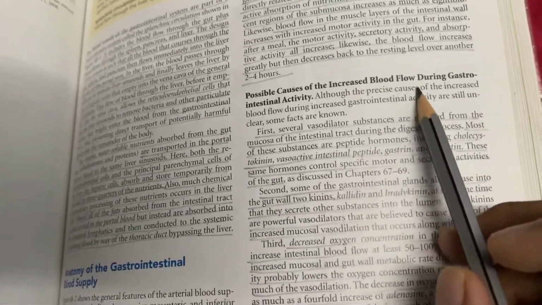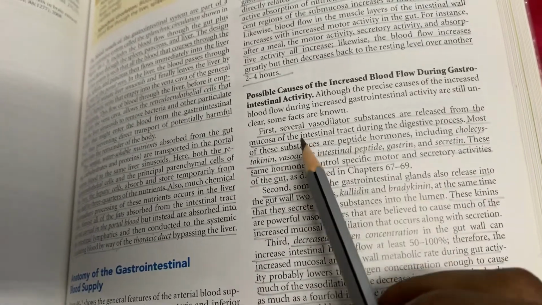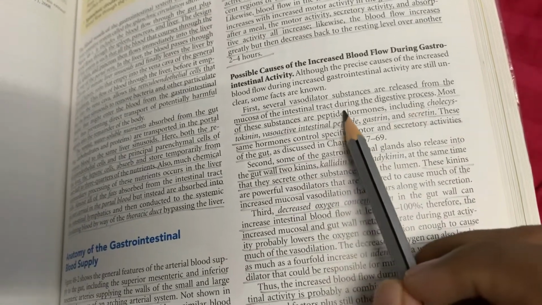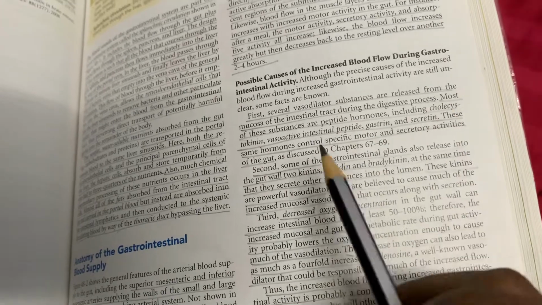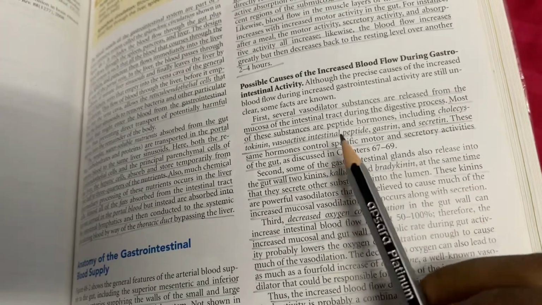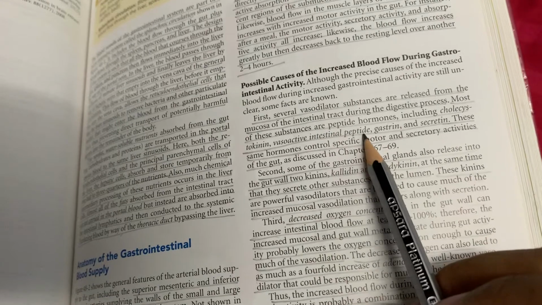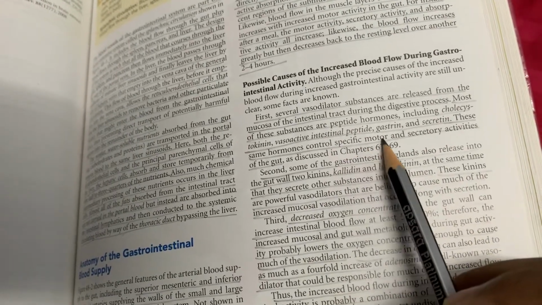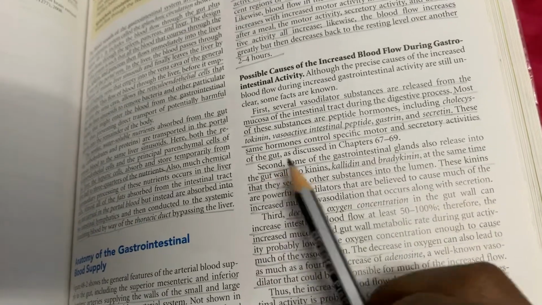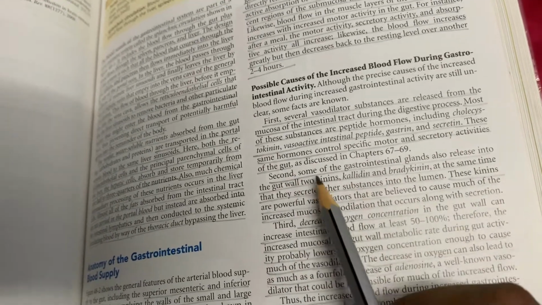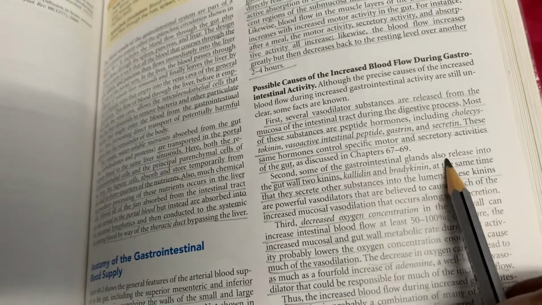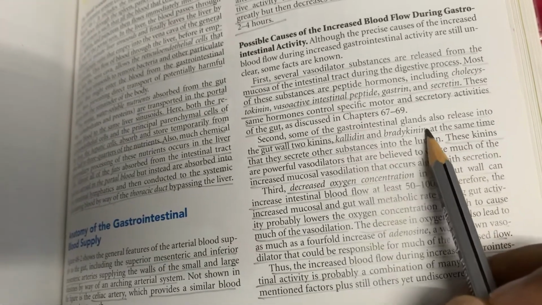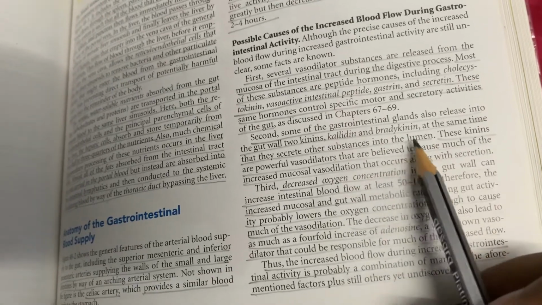Coming to the possible causes of the increased blood flow during GI tract activity. First, several vasodilator substances are released from the mucosa of the intestinal tract during the digestive process. Most of these are peptide hormones, including cholecystokinin, vasoactive intestinal peptide, gastrin, and secretin. These are the same hormones that control specific motor and secretory activities of the gut. They also cause vasodilation. Second, some of the gastrointestinal glands also release into the gut wall two kinins, kallidin and bradykinin, at the same time that they secrete other substances into the lumen.